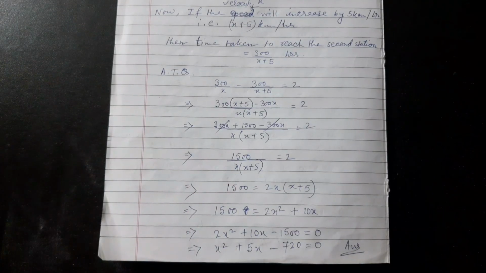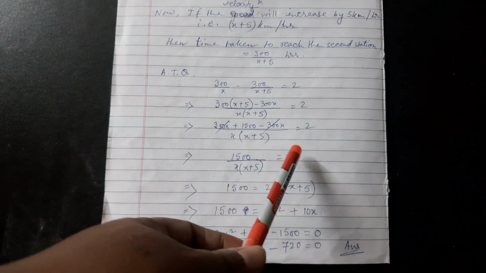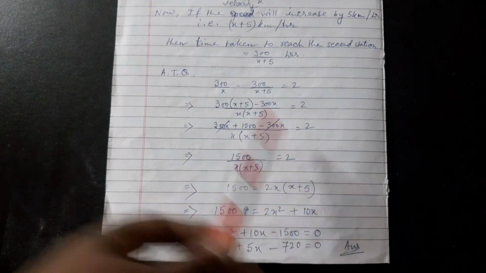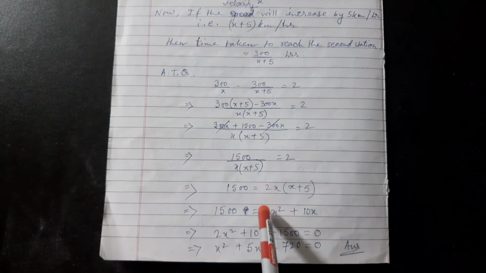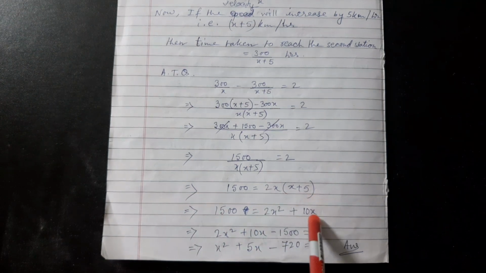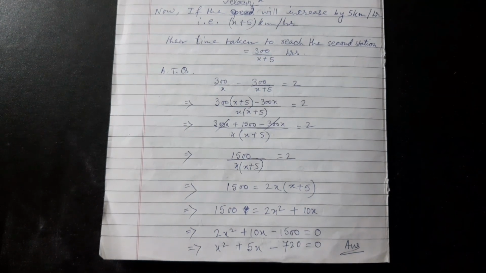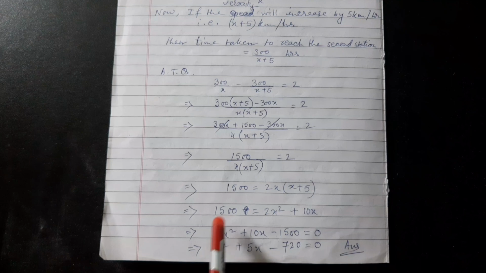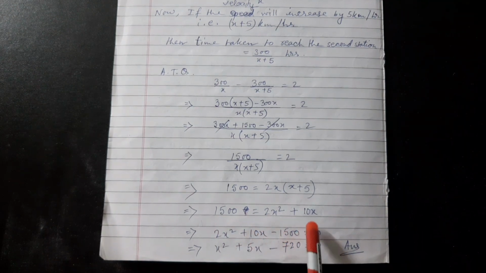Then cross multiplication is used. After that, we will get 1500 equal to 2x into x plus 5. Next, we remove this bracket and multiply it by 2x. This implies 1500 equal to 2x square plus 10x. After arranging all the terms on one side, we will get 2x square plus 10x minus 1500 equal to 0.